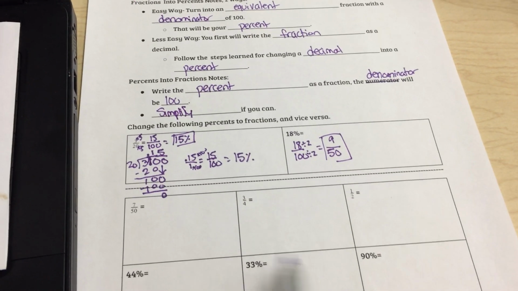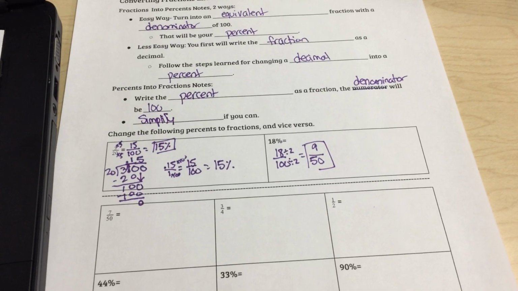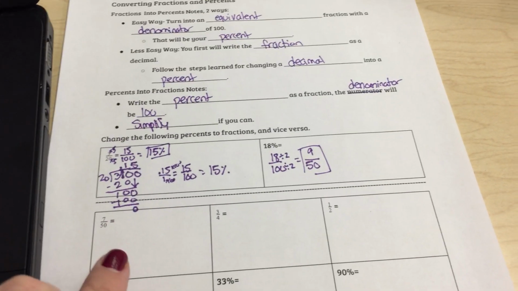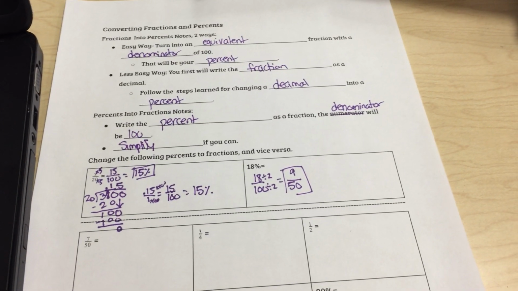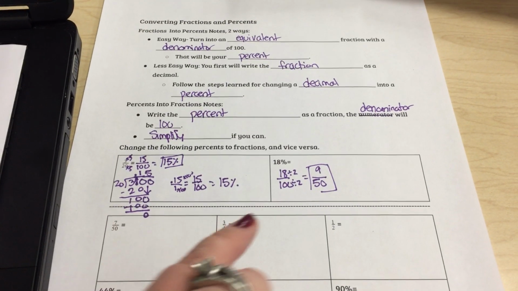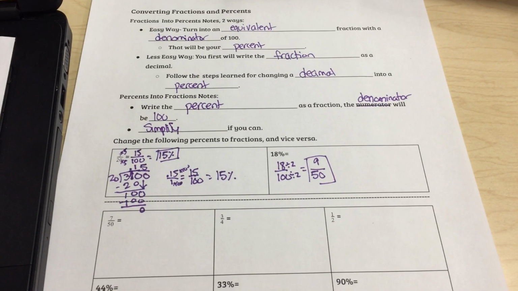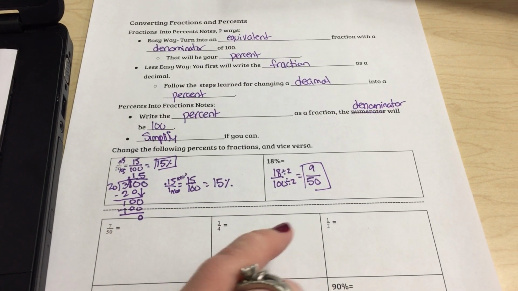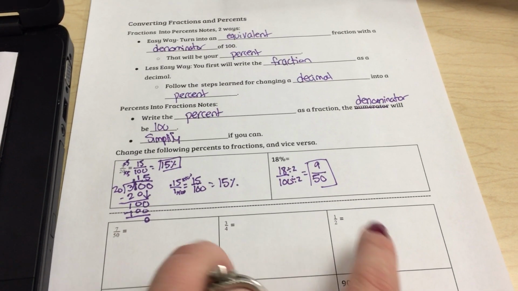All right, guys, 3 of each to practice. I expect them all to be done. Remember, I did not put anything on here that was going to have to be done the less hard way, but you might want to try 1 or 2 of them the less easy way. That way you know you're able to do them.